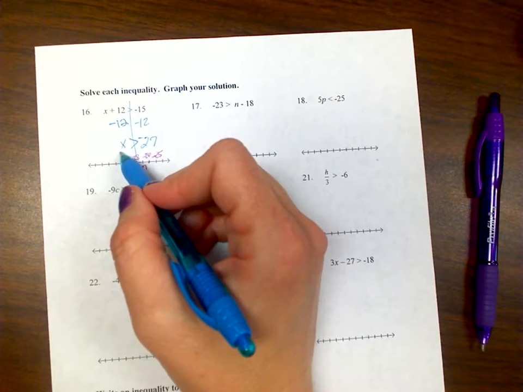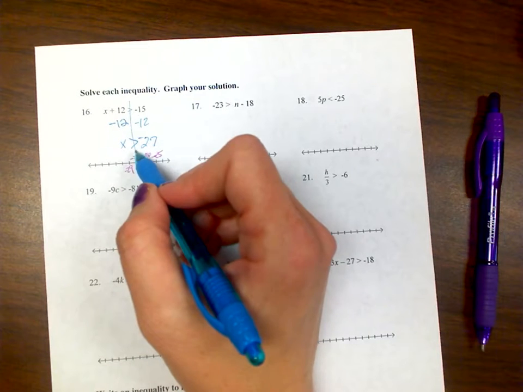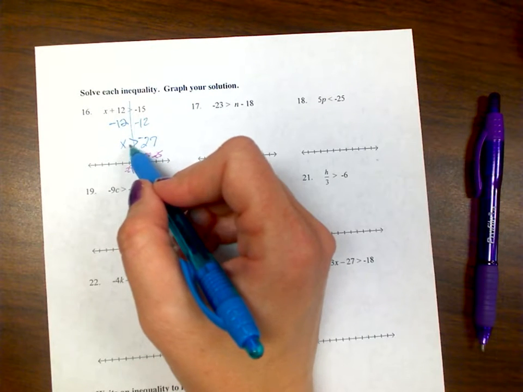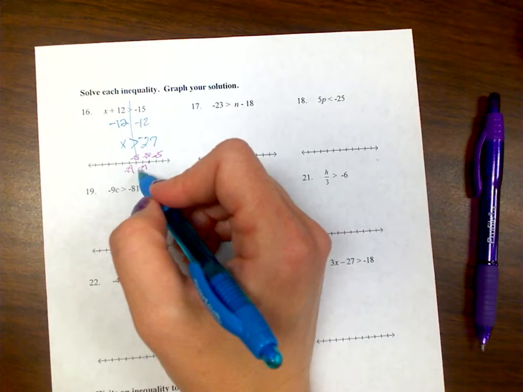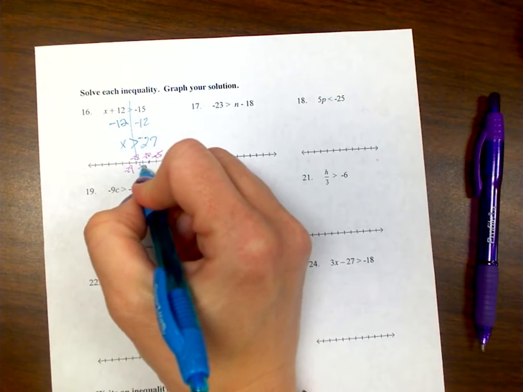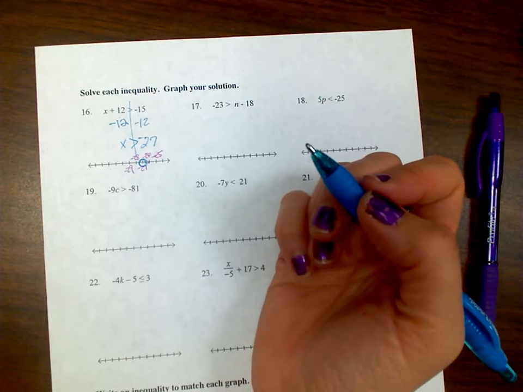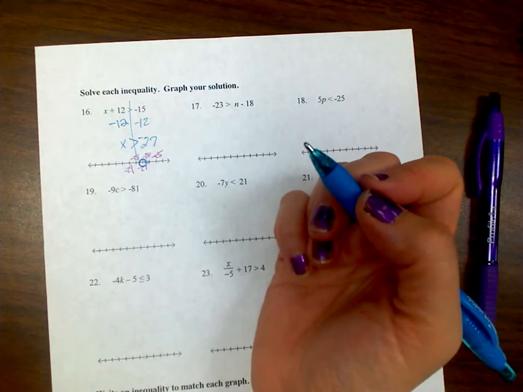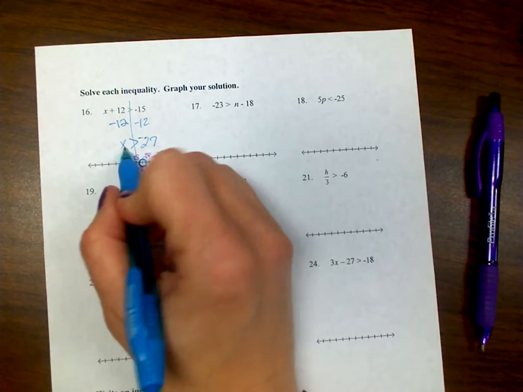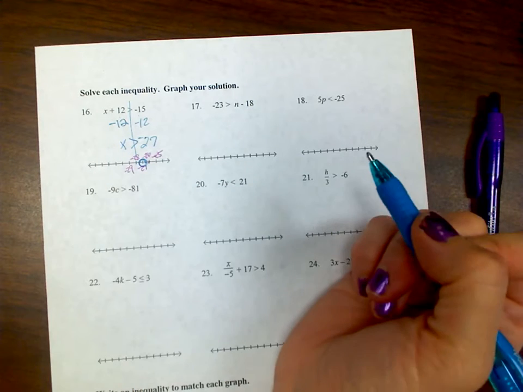Can x be negative 27? It can't because it's not equal to. It's greater than. So you find negative 27 and you circle it. You do not fill it in because it cannot be a negative 27. It has to be larger than a negative 27.